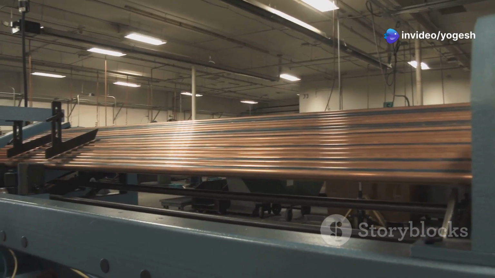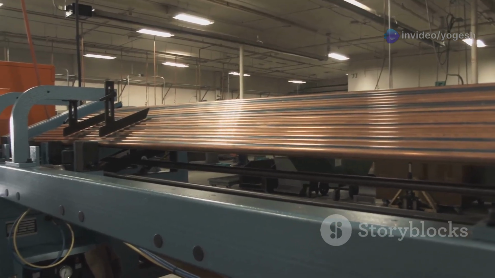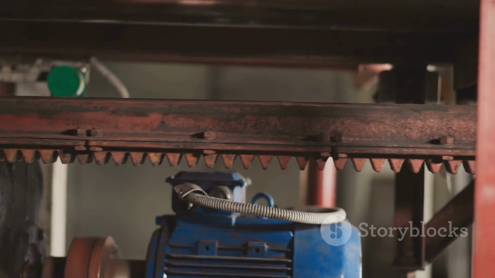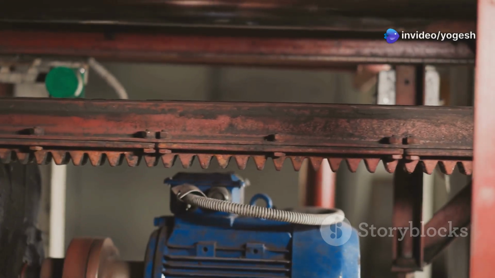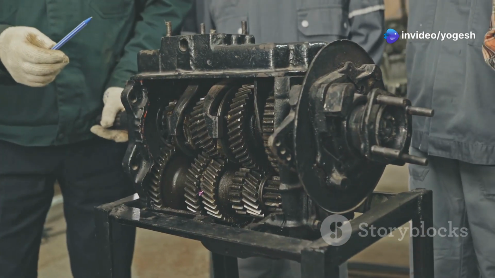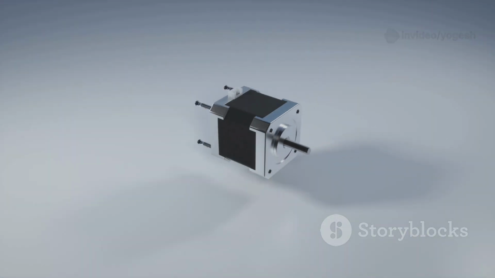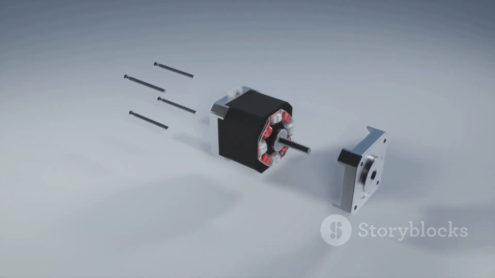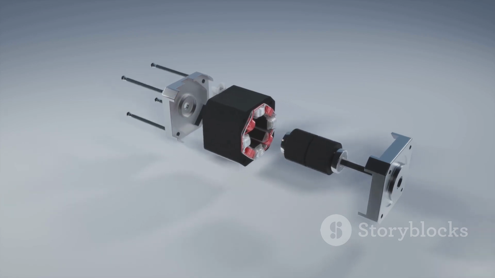And let's not forget linear motors, which produce motion in a straight line, ideal for high-speed transportation systems like maglev trains. From the tiniest micromotors used in medical devices to the massive motors powering ships and locomotives, the world of electric motors is incredibly diverse. Each motor type plays a crucial role in our modern world, driving innovation and powering our lives in countless ways.